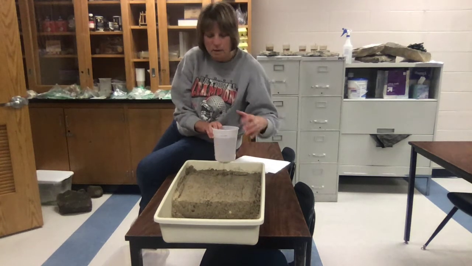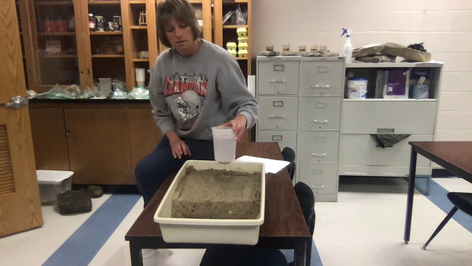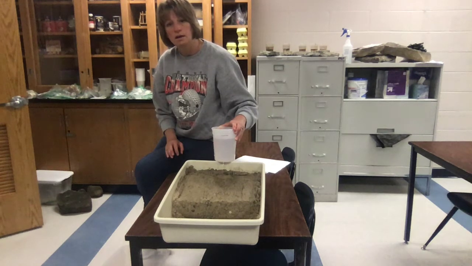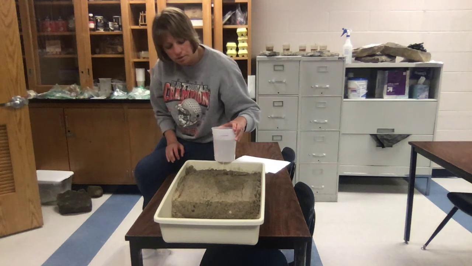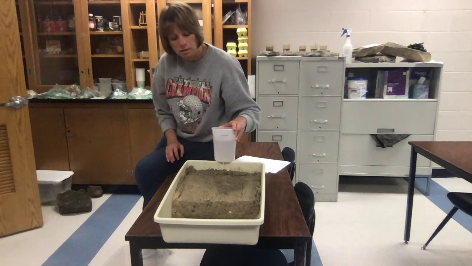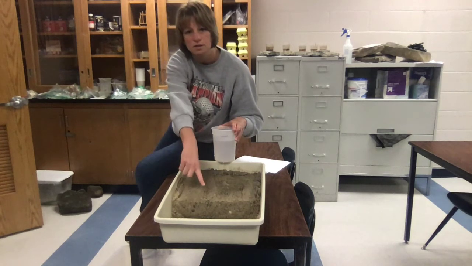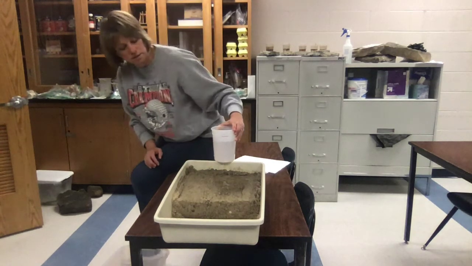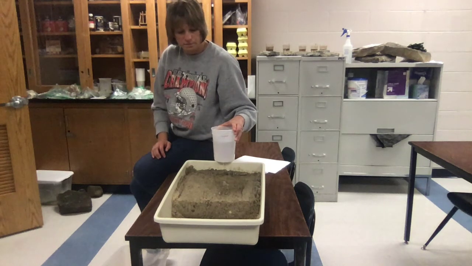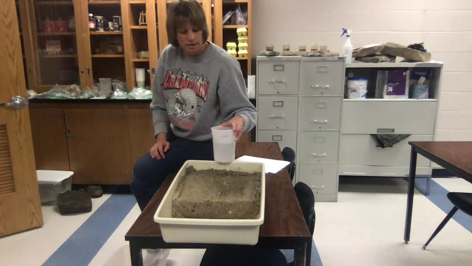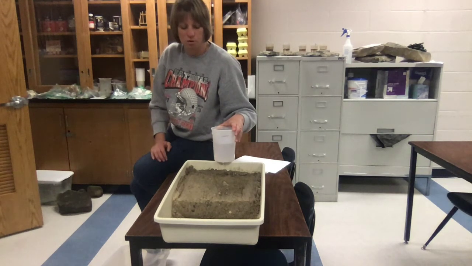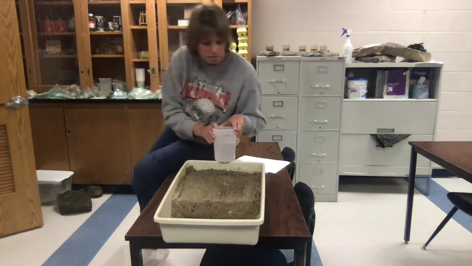Okay. So you can see, I hope, water starting to go straight down through. And it's making its way. You can see the moisture right about to there. It's almost the stream channel to the edge of the cliff now. And I'm still having a more than halfway full container.